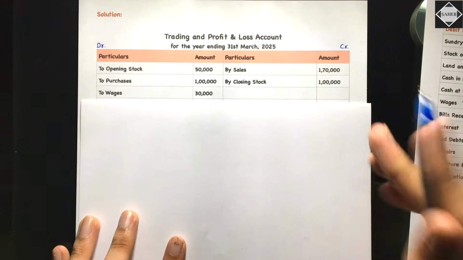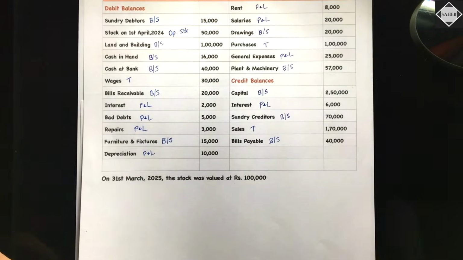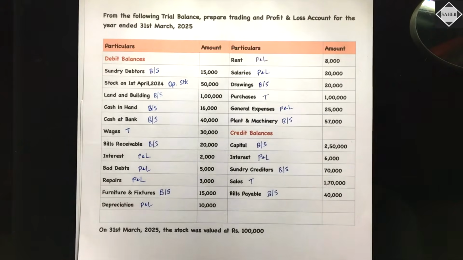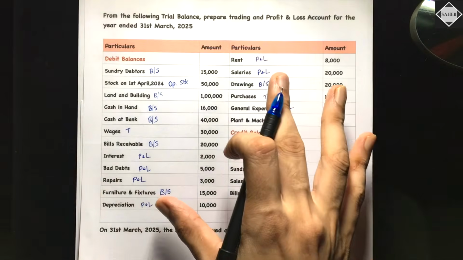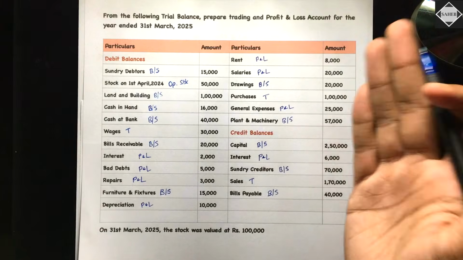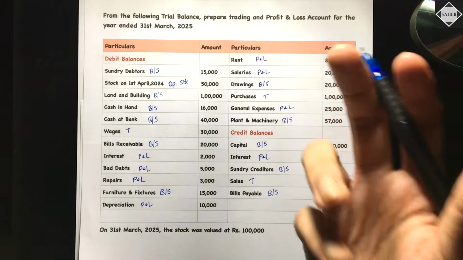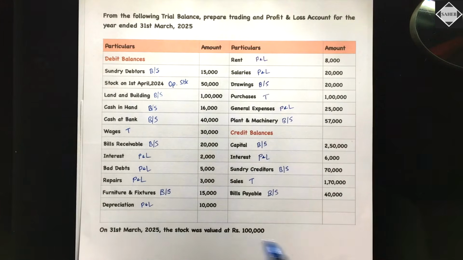Is it clear? Simple. And then closing stock. Now closing stock, you have to understand, it will mostly not be there in the trial balance, because at the end of the accounting period, we make a physical count and come to know how much stock is left. So always that will be there in the additional information or information outside the trial balance, which we call adjustment. Is that clear?